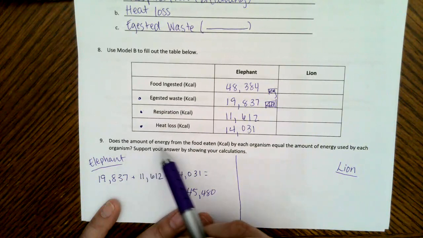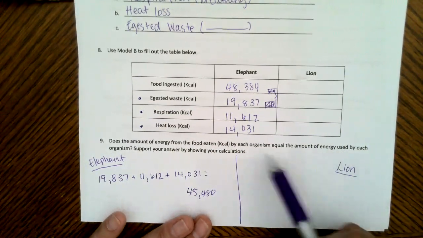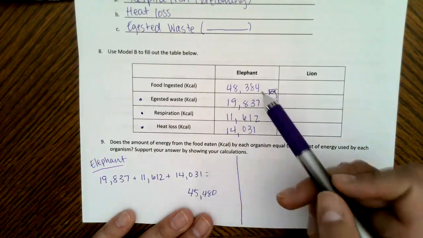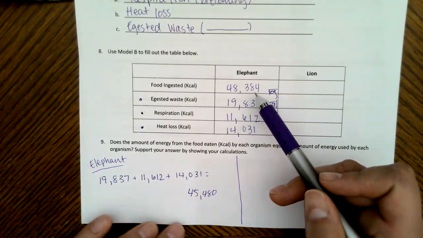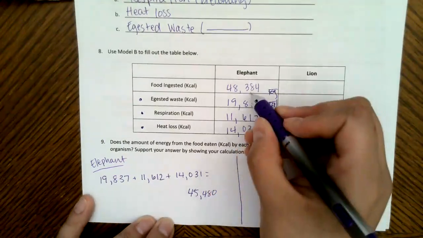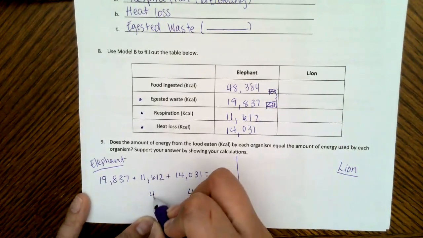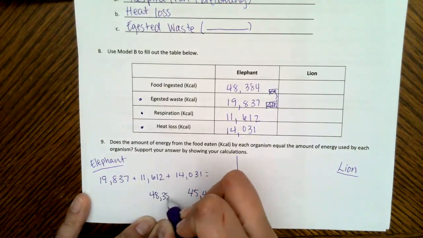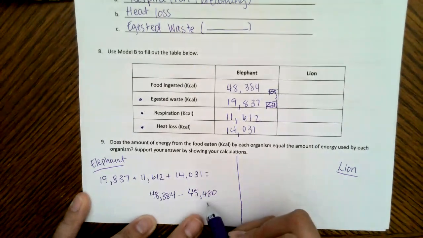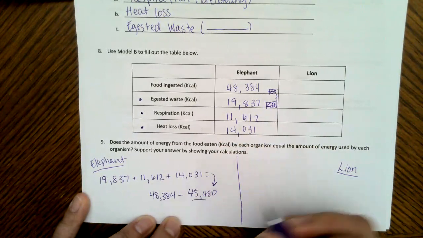We need to compare the amount of energy from the food eaten to the amount of energy that is used by each organism. So does this number equal this number? No, it does not, right? So more math, yay. Okay, so we are going to take the bigger number and subtract the littler number from it. So 48,384 minus 45,480, and that's what came from down here, right?